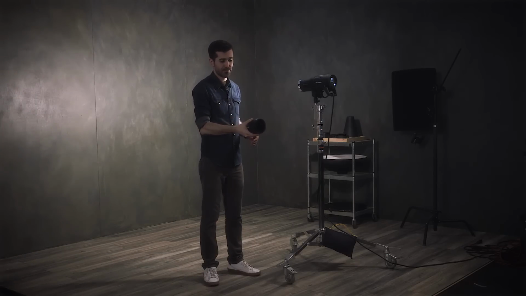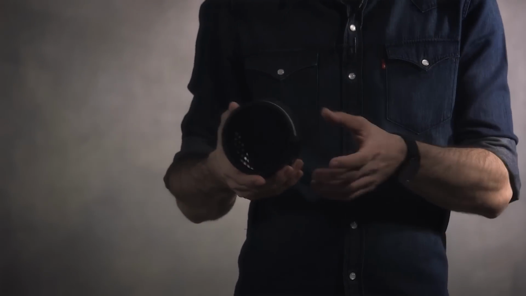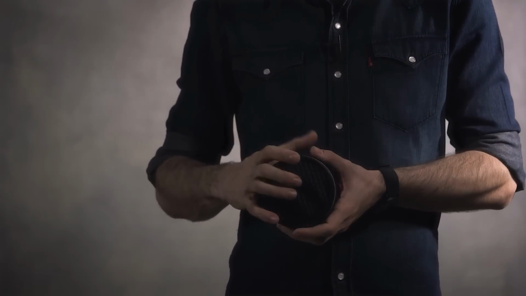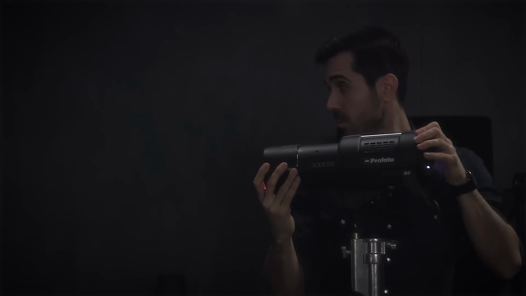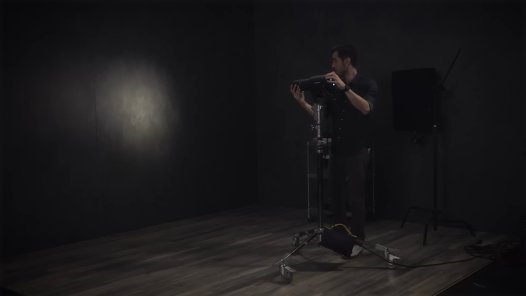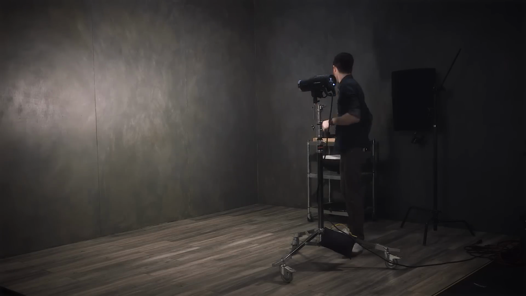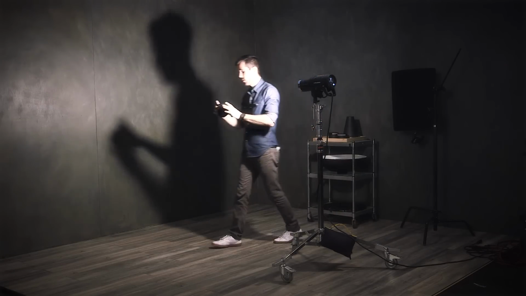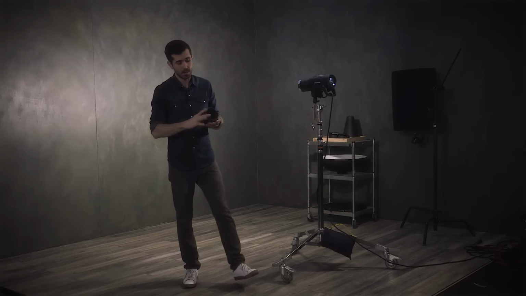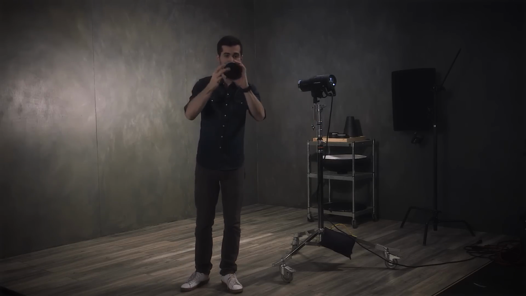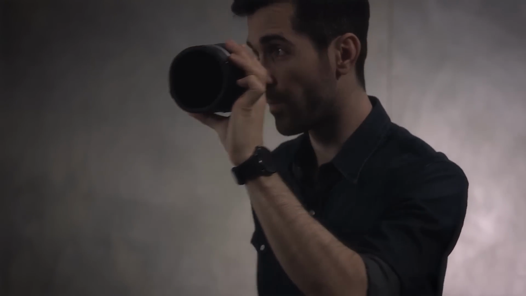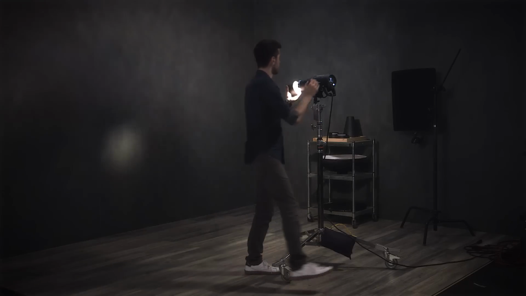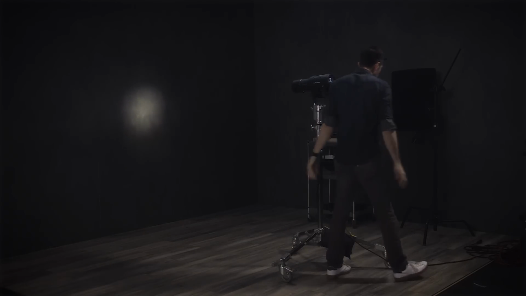This is the 10. And you'll notice the honeycomb pattern in this particular instance is relatively similar, but the barrel is a little bit longer. And then finally we have the 5. And the 5 has a pretty long barrel, but the grid pattern here is pretty small and focused. And that creates a pretty tight beam of light.